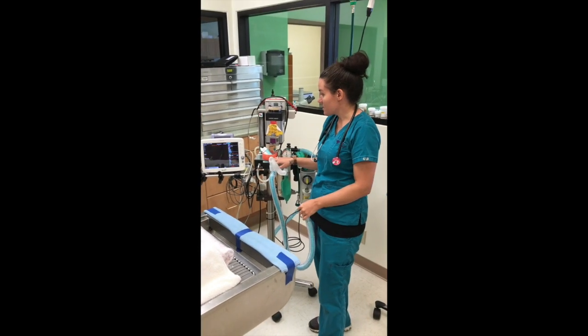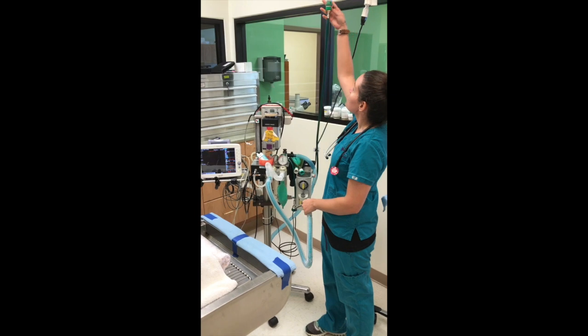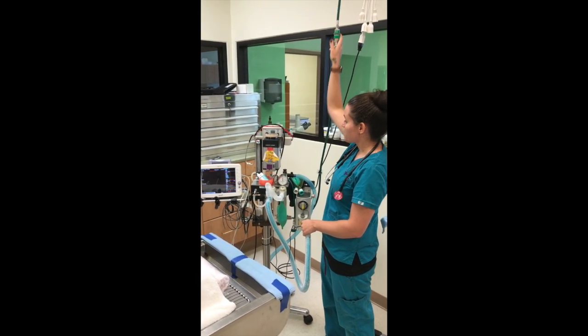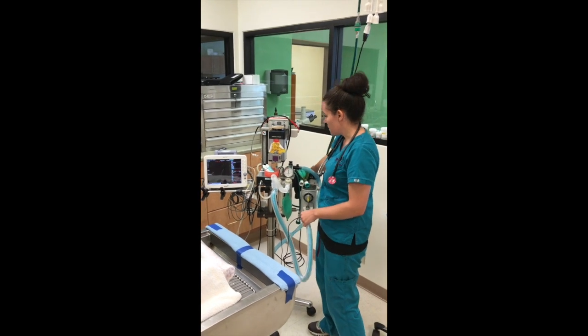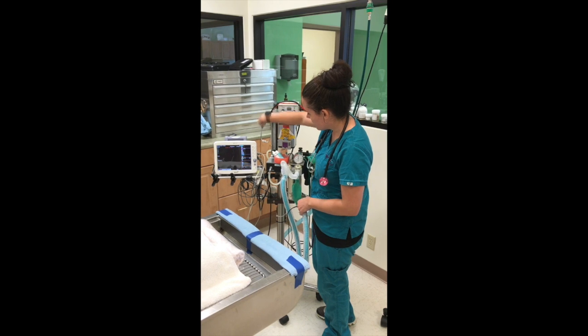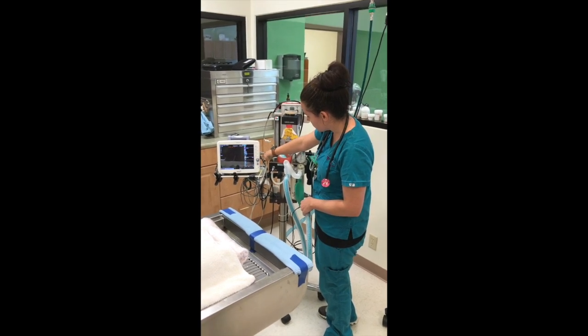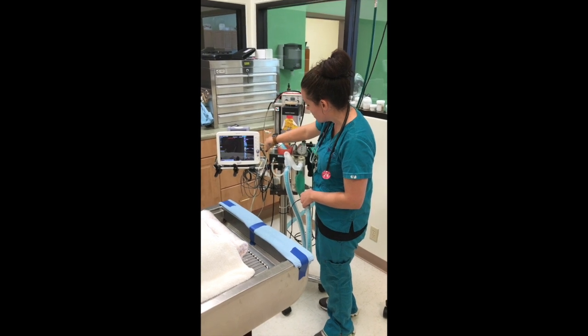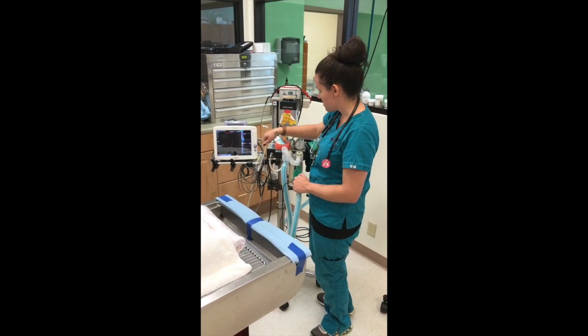Okay, so this is our anesthesia machine. We have our central oxygen line here, so we're plugged in and can receive oxygen from our system, and it comes in through the back of the machine here into our flow regulator. So we turn this knob here, and there's a bearing in here that comes up and shows us how much oxygen is flowing through the system.